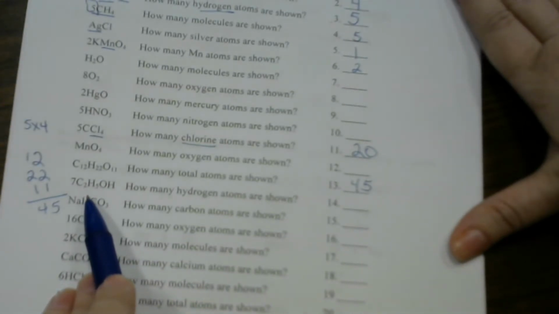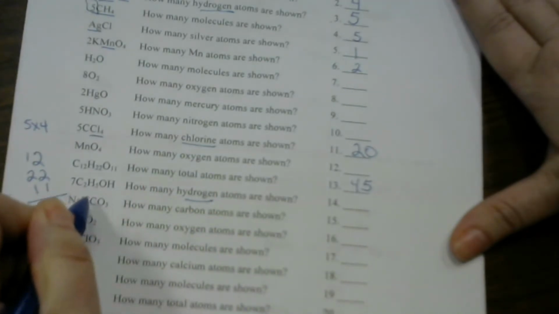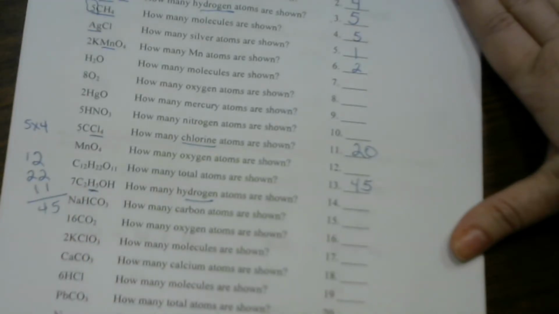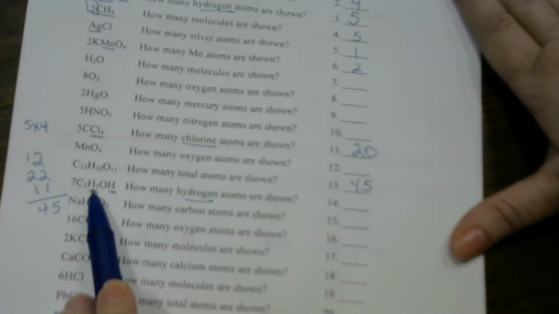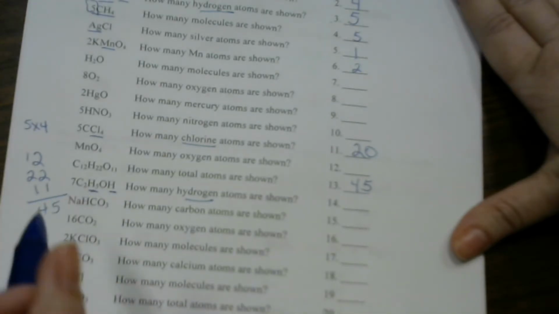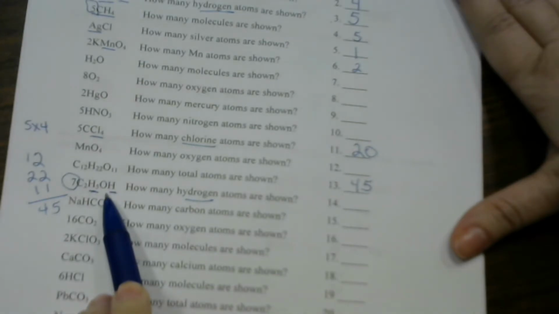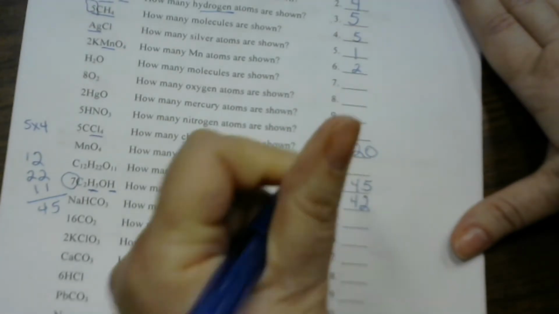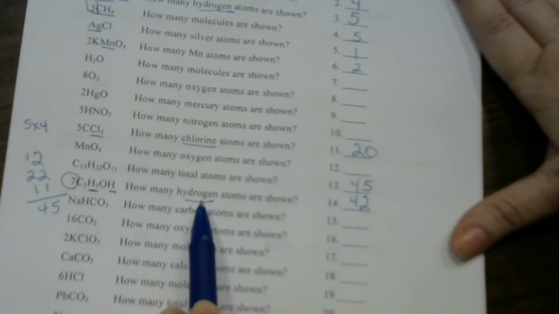Now, let's do the next one. That one looks kind of rough, so let's try that one. How many hydrogen atoms do you have? So we have hydrogen right there, and then hydrogen right there. Okay, so you have 5 here and 1 here, so that's 6 total. But then we have this coefficient, and we have to multiply the 7 times the 6. Okay, so 7 times 6 is 42. So you have 42 hydrogen atoms.